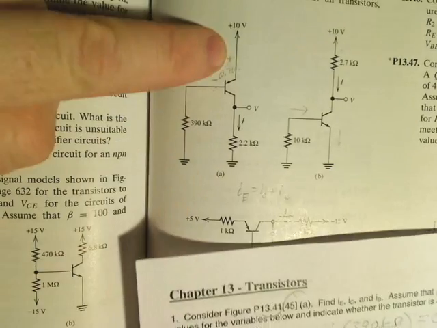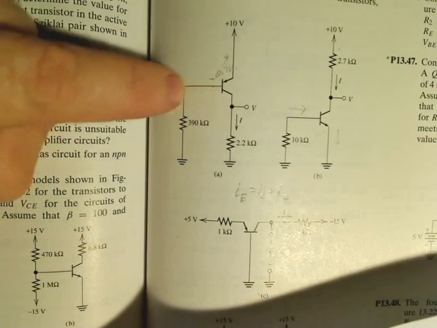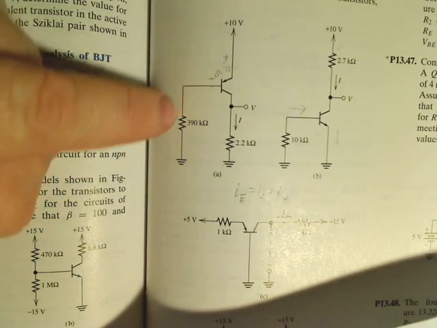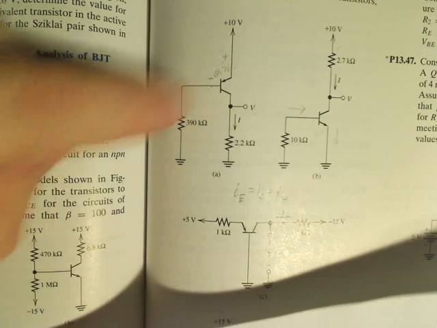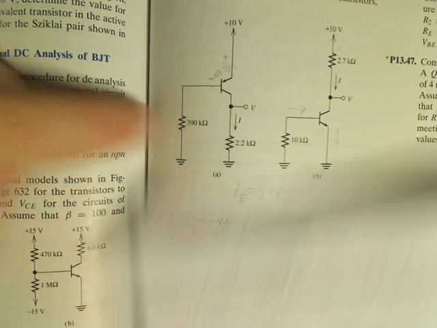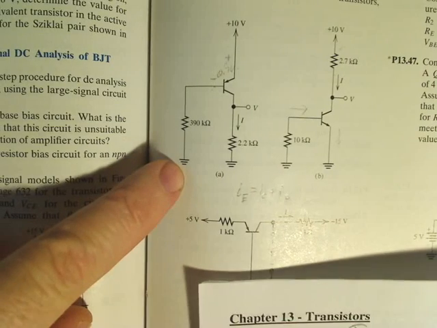So you start at 10 volts, so that's what I have here. You have a drop of 0.7, that's what I have next. And then this current that's coming out of here is I sub B times the resistance. So I sub B times the resistance gives me 0 volts down here at the bottom.